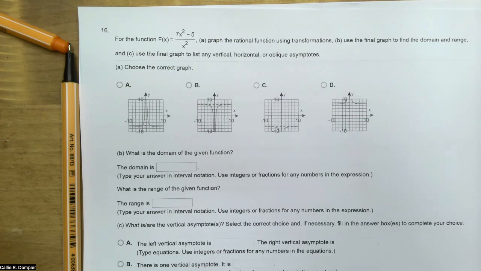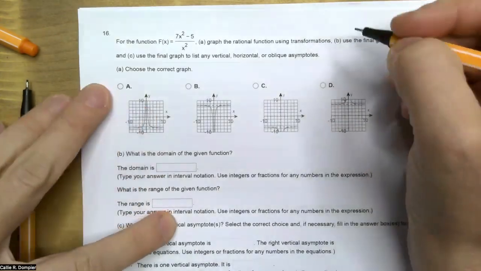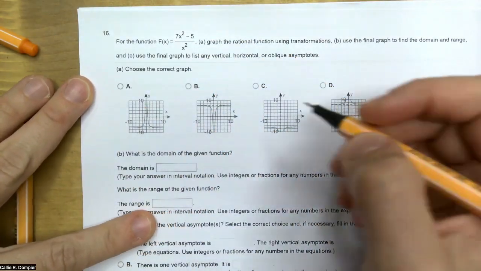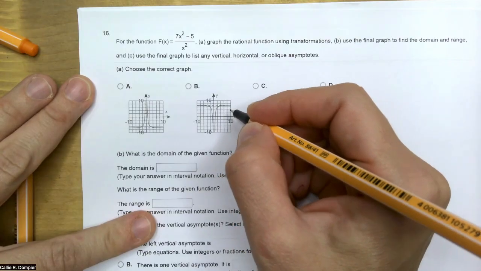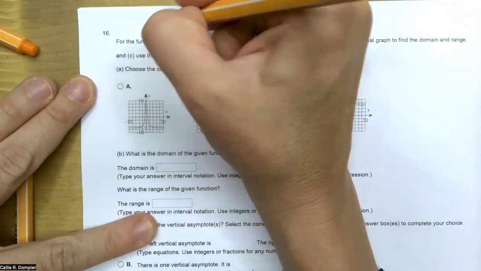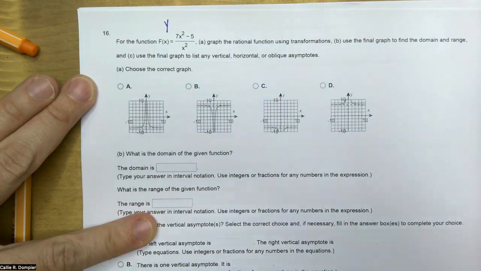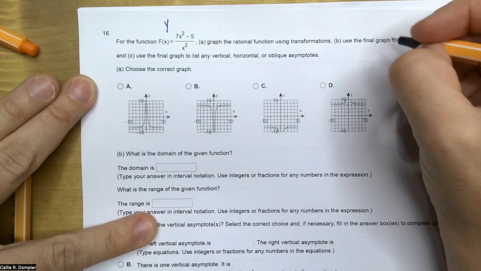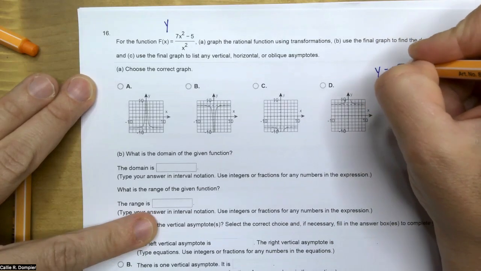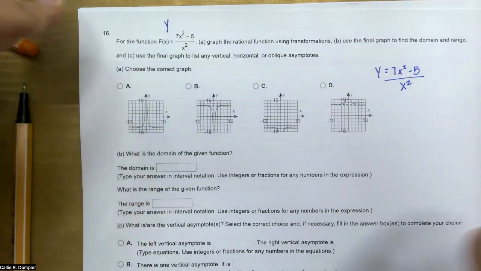All right, guys, this is number 16. They're asking us to graph the rational function. It says using transformations, but I think the easiest route, if you have the multiple choice here, is to find a point, a value for x, and input that value into the equation. Remember that f of x is equal to y. So put in a value for x, find the y, and plot that point and see which of the graphs your point matches. Okay? So we've got y equals 7x squared minus 5 over x squared. I try to keep it as simple as possible.